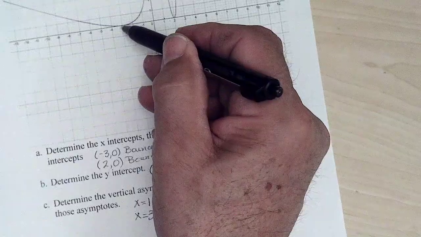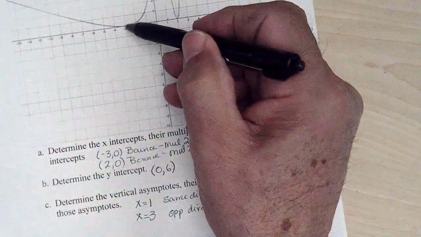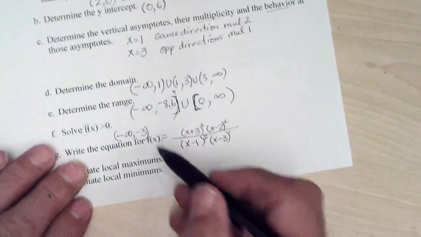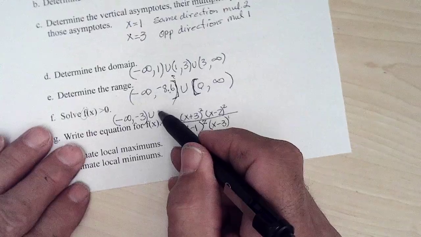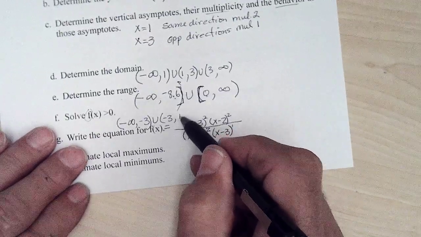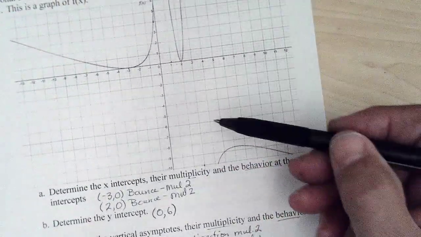For those x values, the y values are positive, greater than 0. And then from negative 3 to 1, the y values are positive.